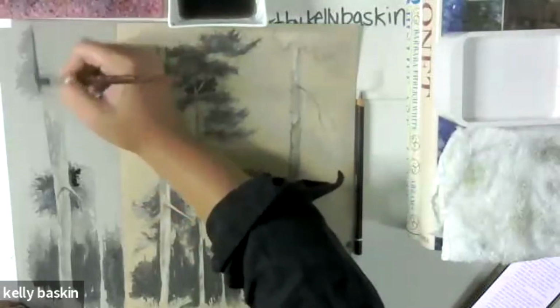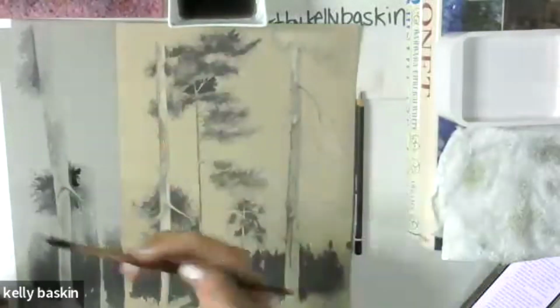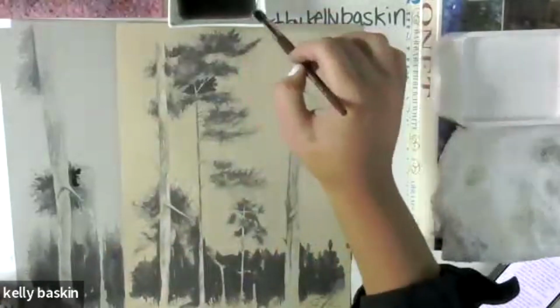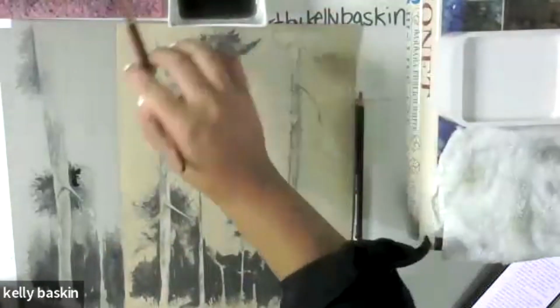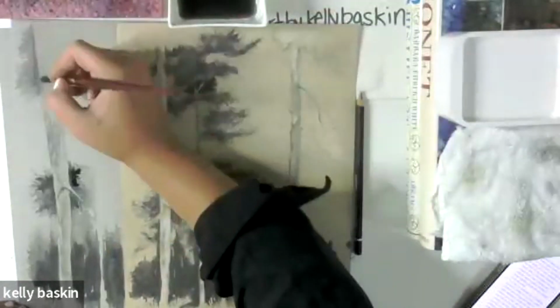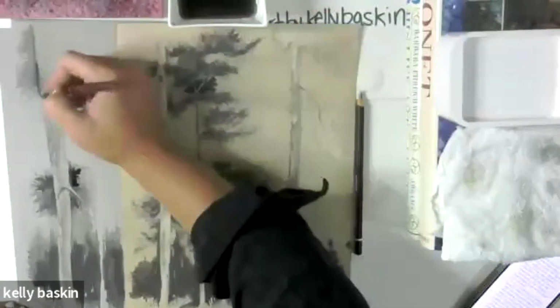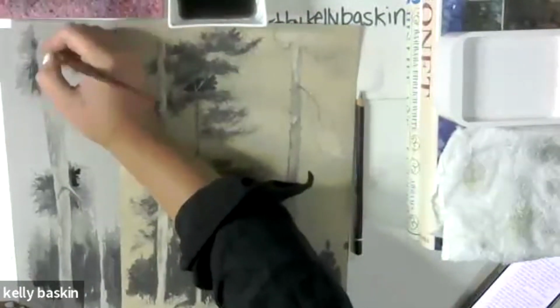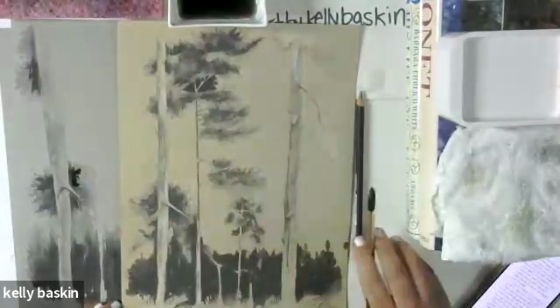But for this, we're really not using that much water. We're really just going in with a damp brush. So every time you do go into your water, just lightly pat it on either the rag or a sponge or paper towel, whatever you're using.